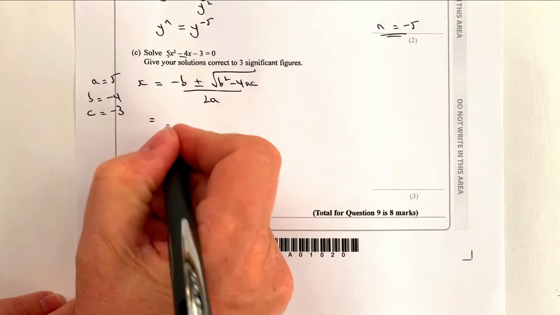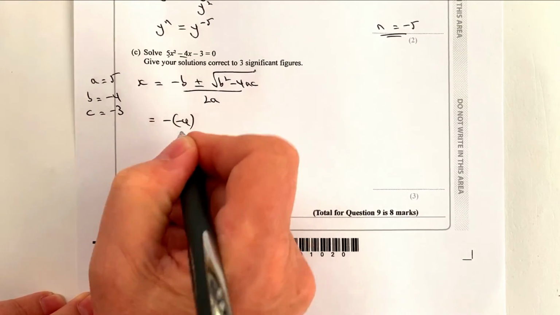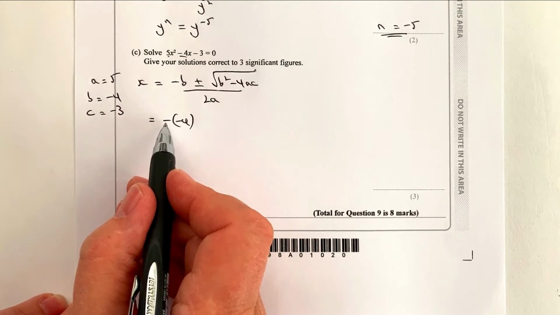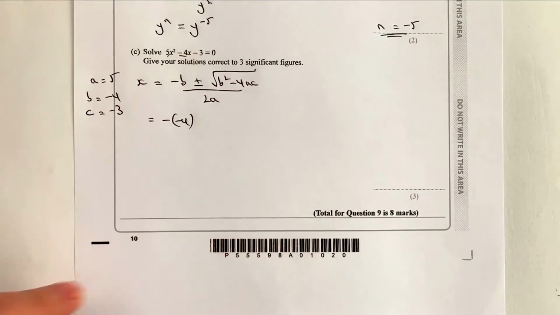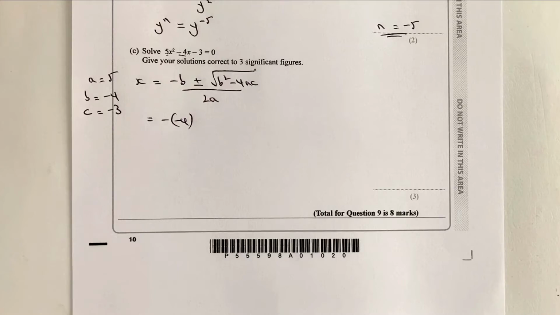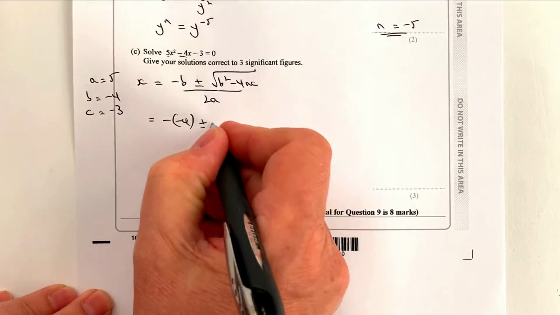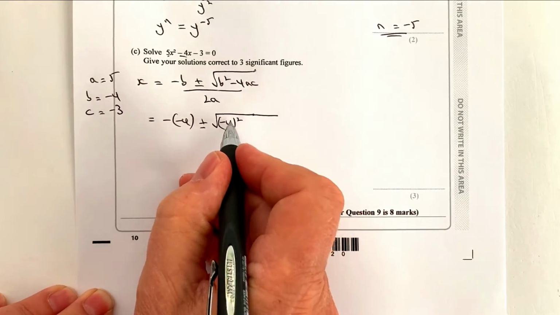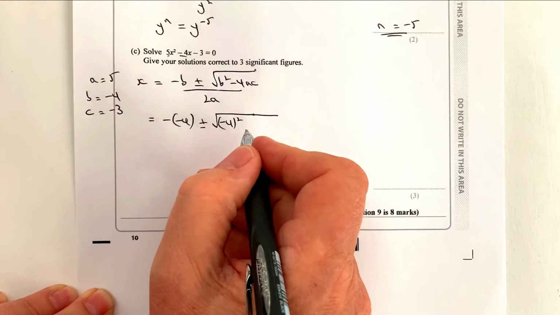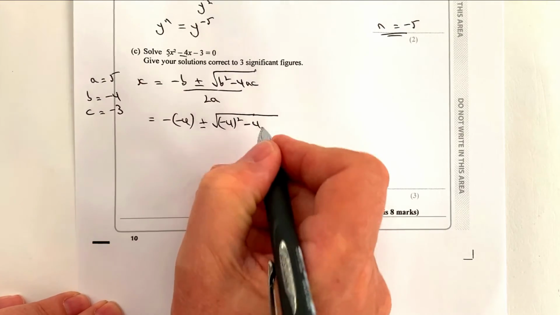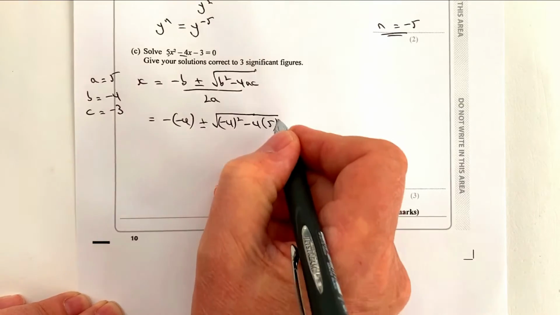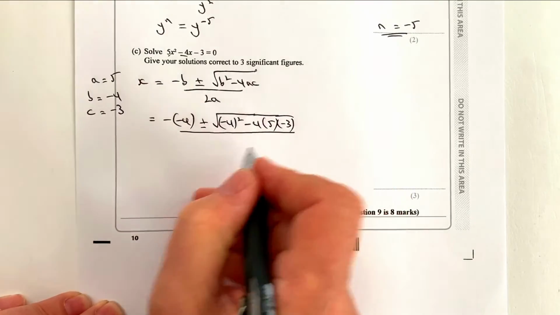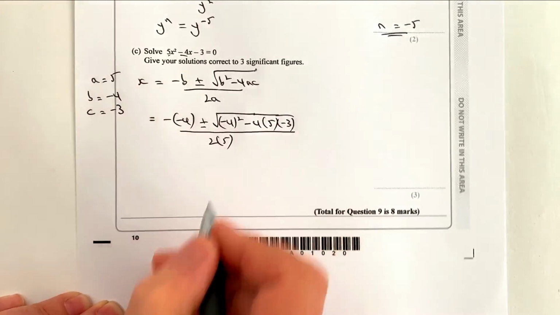And again, I would encourage you to use brackets, because you need to remember we've got b as the value of minus 4, but we've got minus b, so therefore it's minus minus, which is a plus. This bit is going to become 4. Okay, so just be really careful about those sorts of things. And we've got plus or minus the square root, and again we've got minus 4 squared. Okay, b is minus 4 and we're going to square it, which is going to be positive 16. Minus 4 times a, which is 5, and c, which is minus 3, and we're going to divide all of that by 2 times 5, which is 10.